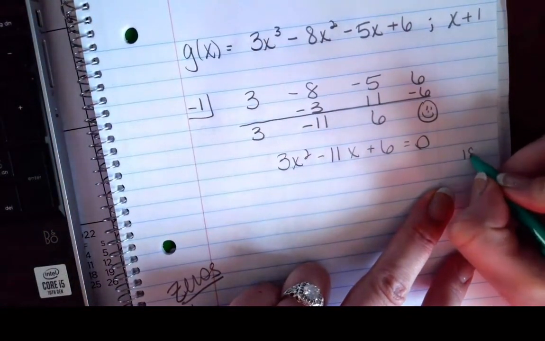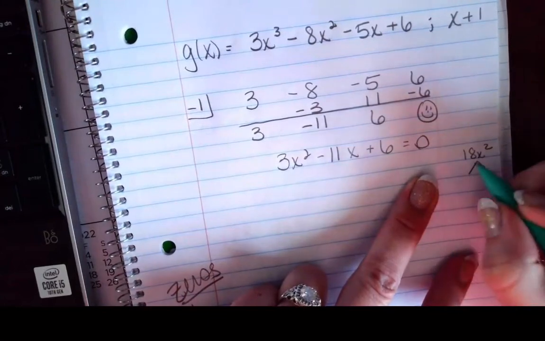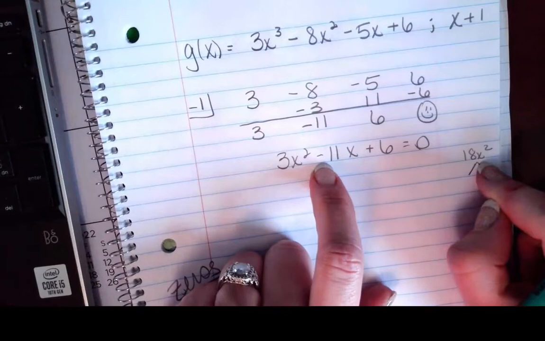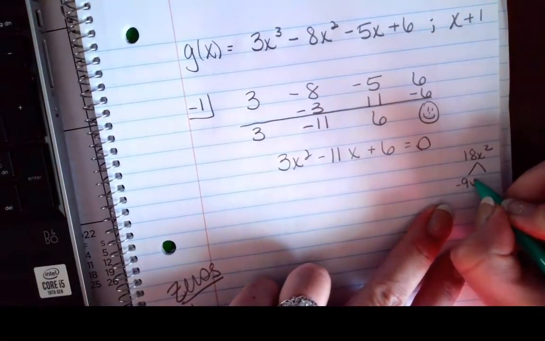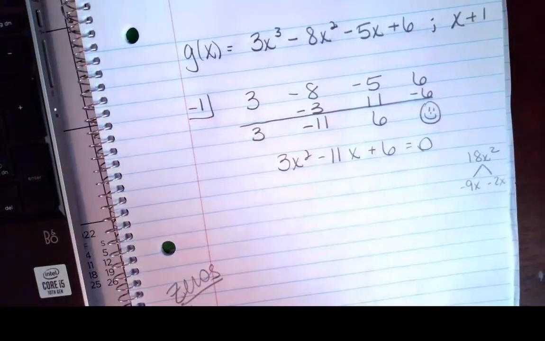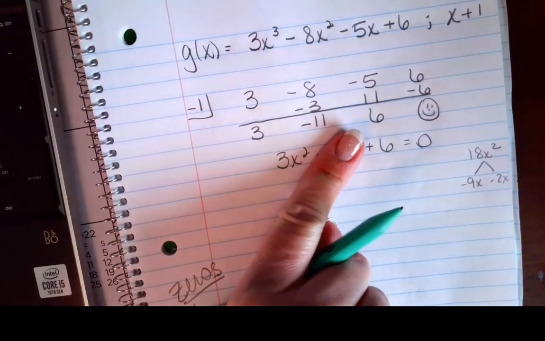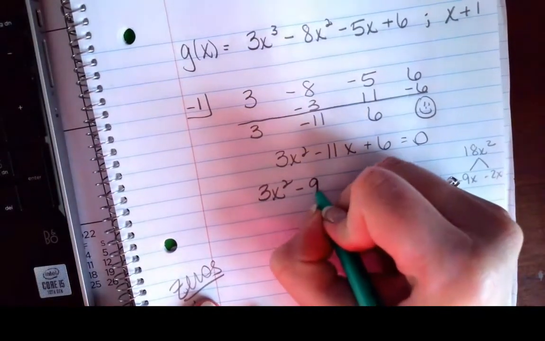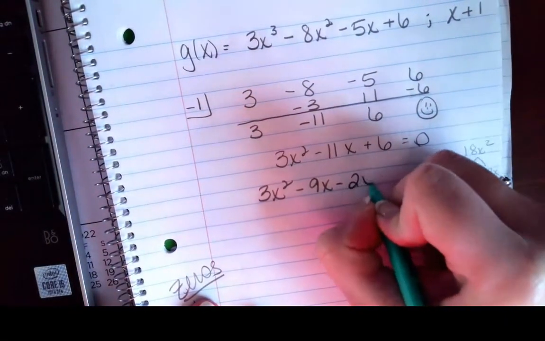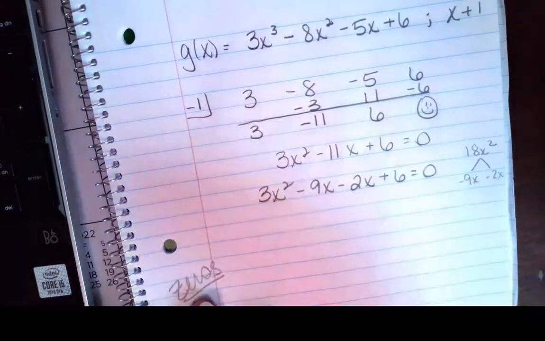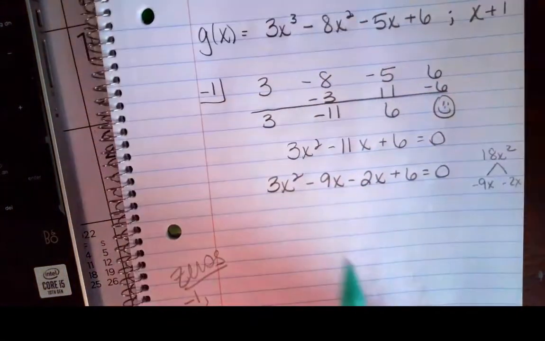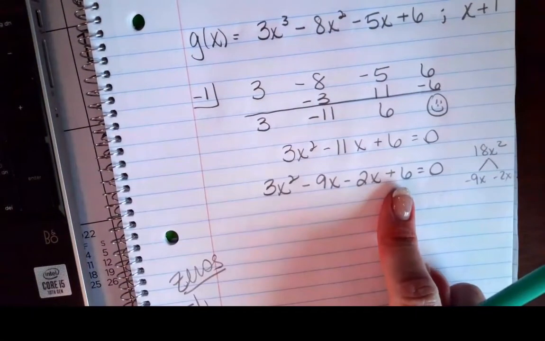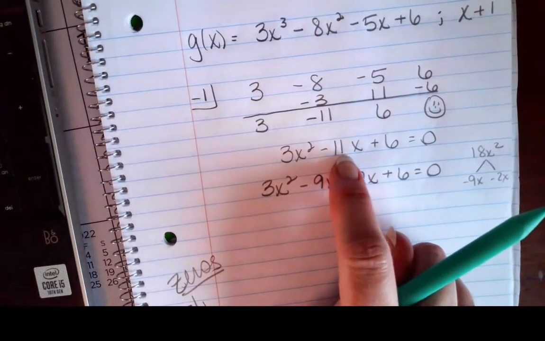So I have an 18x squared. My 2 values have got to be negative because I got to multiply to a positive, and I'm looking to sum to a negative. So I've got a negative 9x and a negative 2x. So I'm going to trash this middle term and put those 2 in its place. So 3x squared minus 9x minus 2x plus 6, sorry, is 0. Everything is fine. All right. So don't combine these or you'll end up with this.